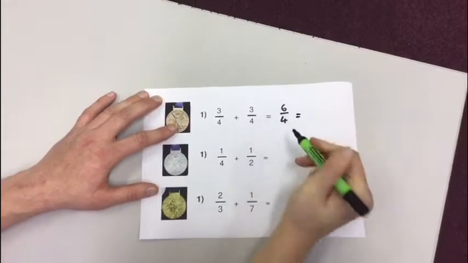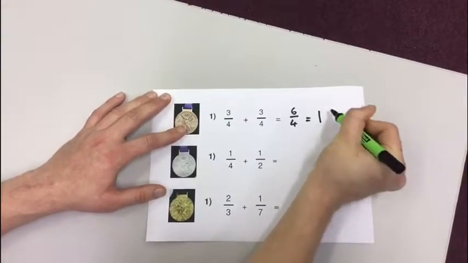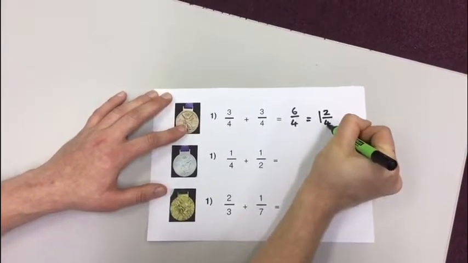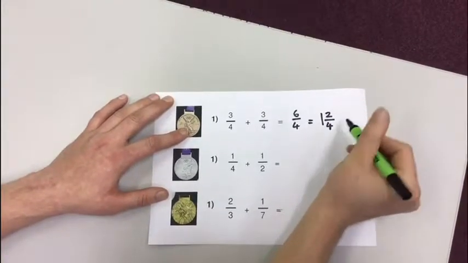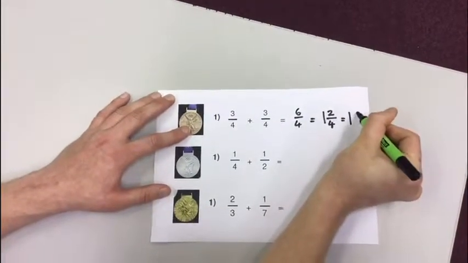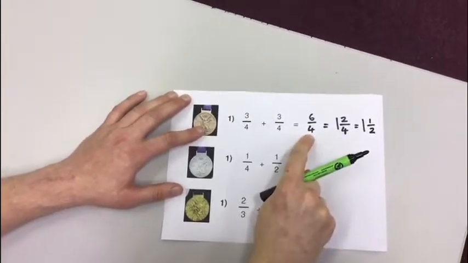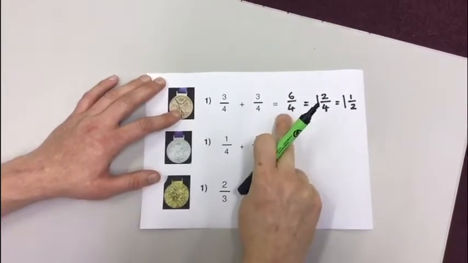One could then change that into a mixed number fraction. How many 4s are in 6? 1, remainder 2. So that's the same as 1 and 2/4. And we could simplify that because we could halve 2 and halve the 4 to say that 1 and 2/4 is the same as 1 1/2. Expressing it as 6 over 4 would be sufficient for the Year 6 curriculum unless it was asked to simplify.